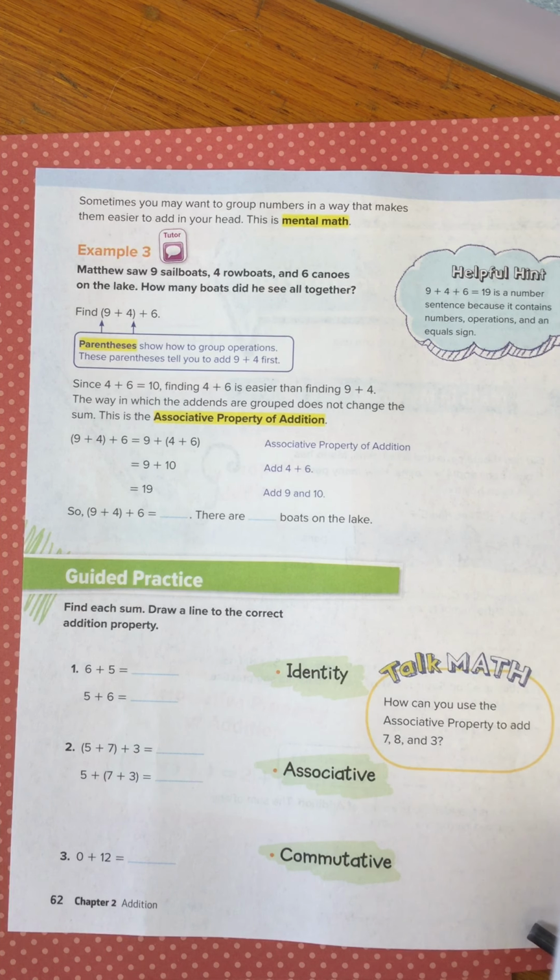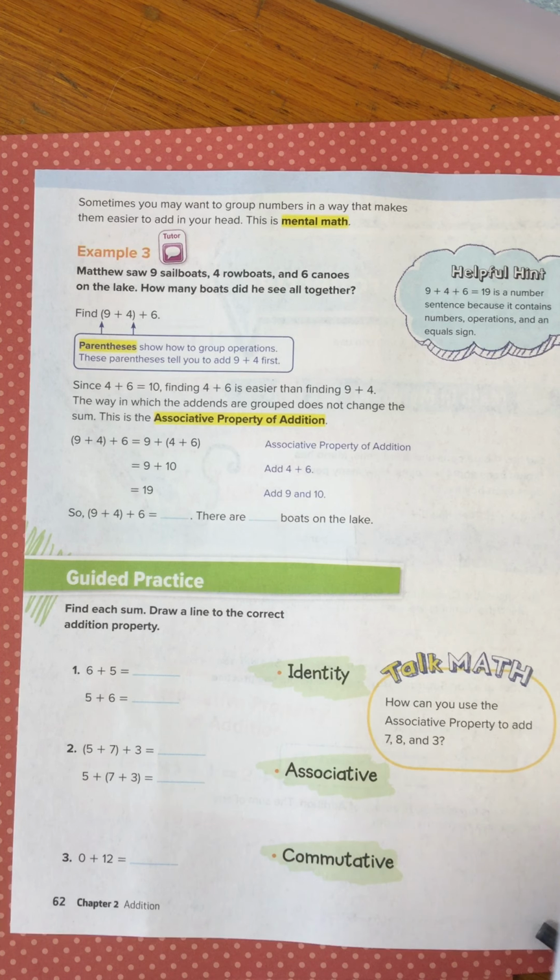So here it goes. Sometimes you want to group numbers in your head in a way that makes it easier for you to add them. So that's called mental math. So let's try this first one. Matthew saw 9 sailboats and 4 rowboats and 6 canoes on the lake. How many boats did he see altogether?